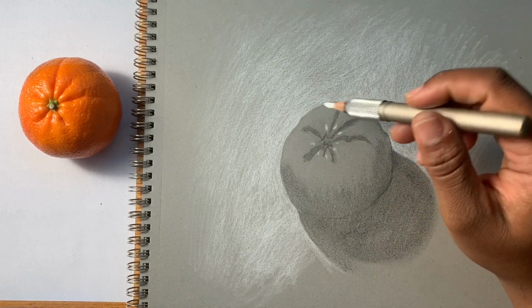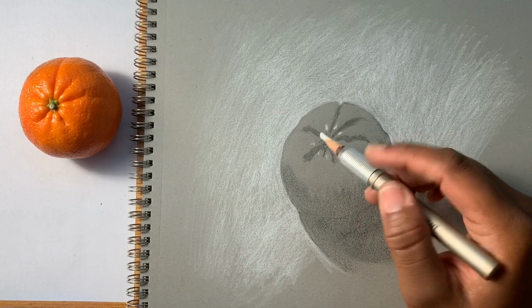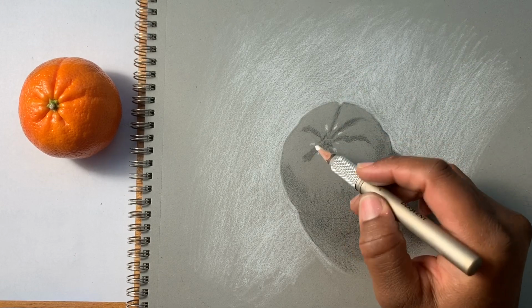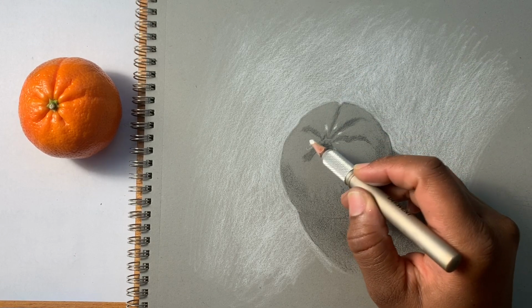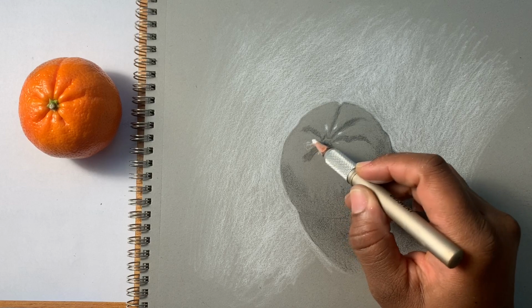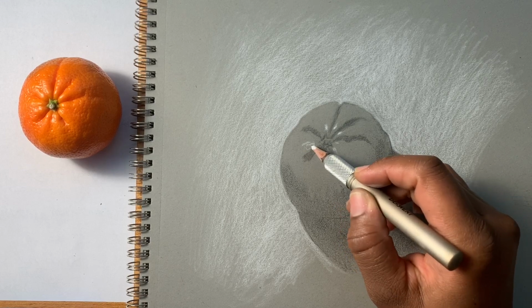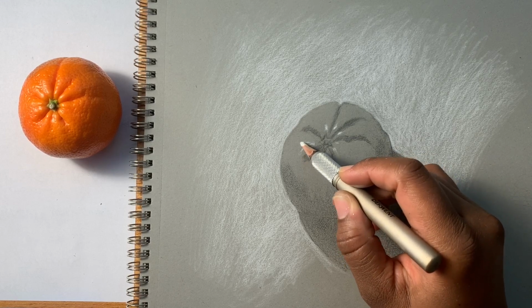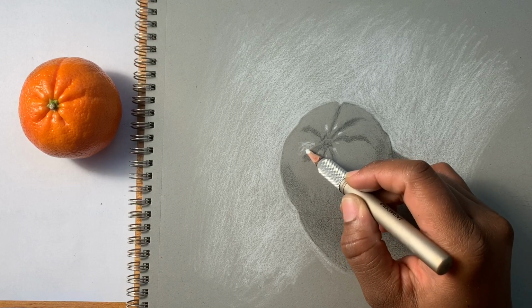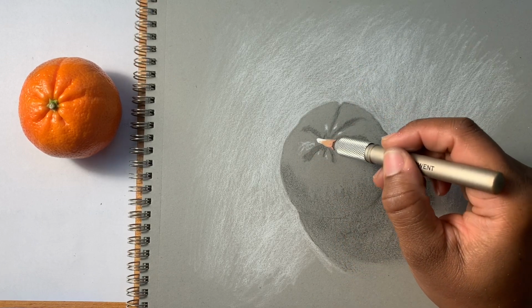Now, again, I'm not going for hyperrealism, photorealism, so I'm not looking to capture all these things 100%. If you were, this demo would be way longer than what's intended. So you can do that if you want to, but I'm not. I don't have time for all that.